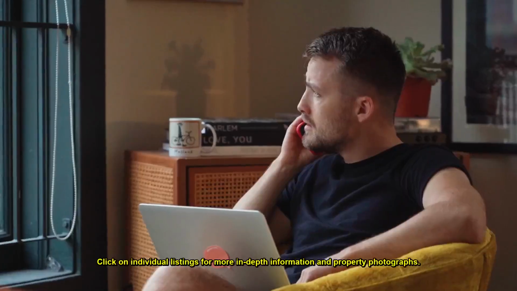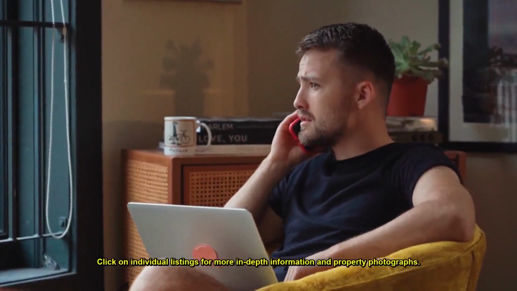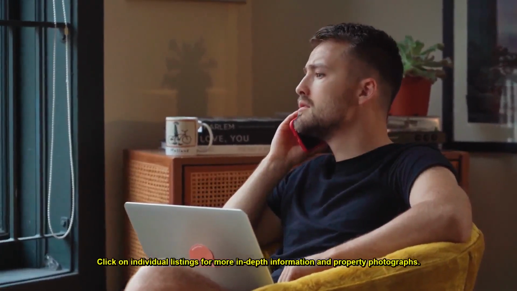Your search will display a list of foreclosure properties in the specified area. Review each property's details, including its status, estimated value, and auction date. Click on individual listings for more in-depth information and property photographs.